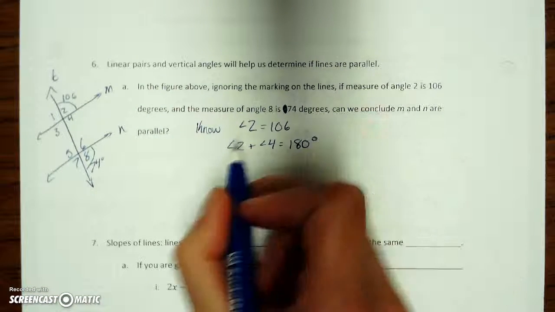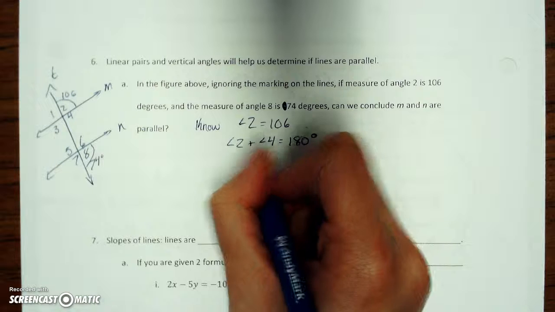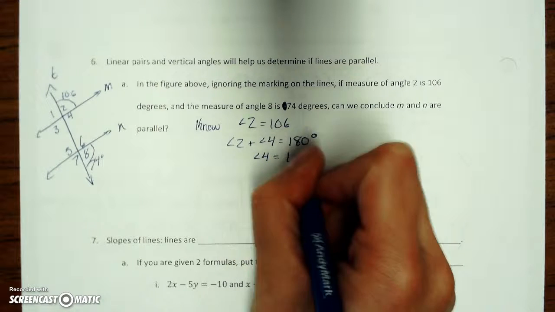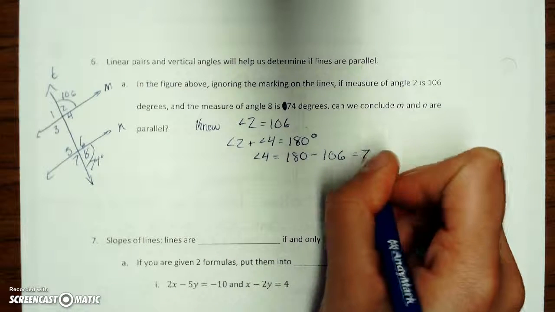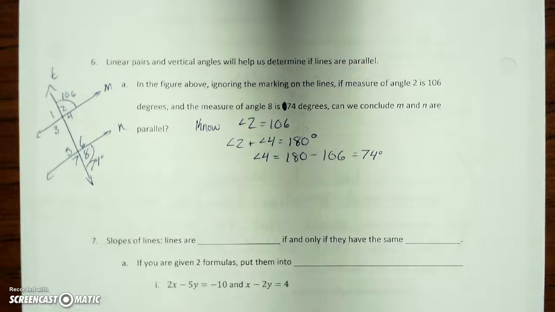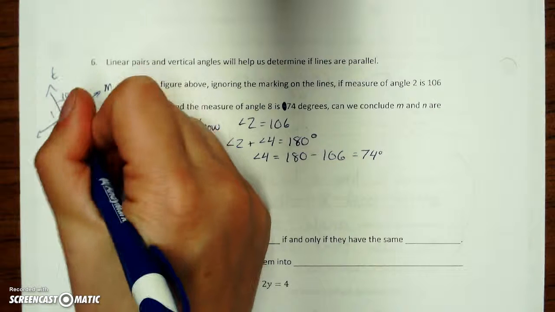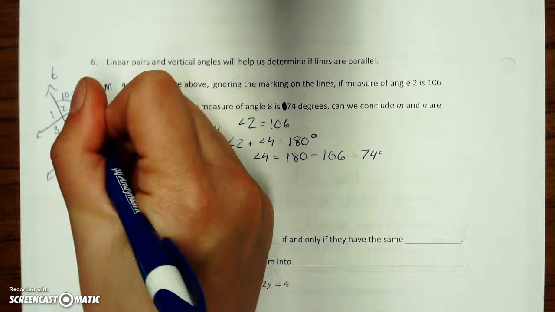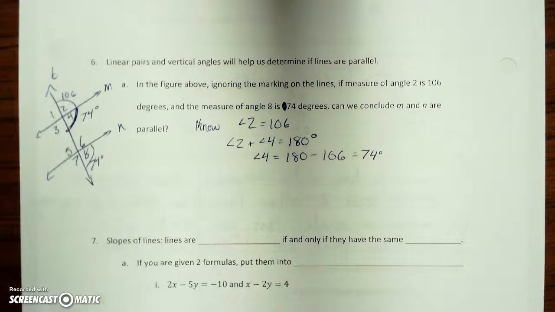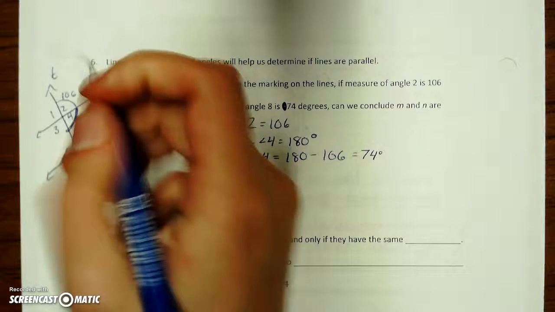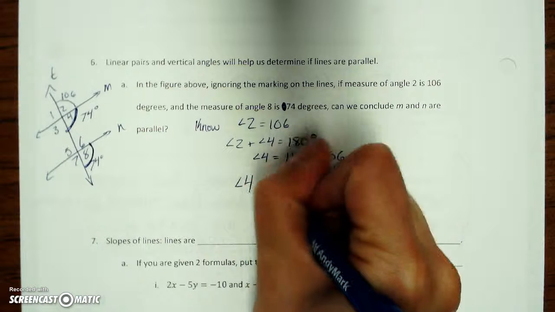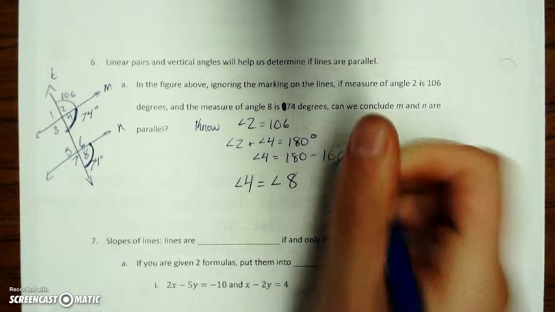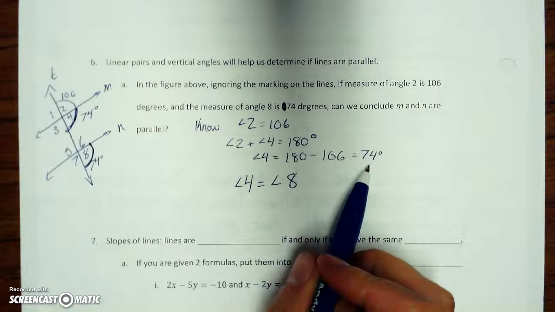Therefore, angle 4 is going to be equal to 180 minus 106, which is in fact equal to 74 degrees. So what we've just shown is that angle 4 is 74 degrees. Notice here that angle 4 actually then equals angle 8. They have the same measure, 74 degrees.